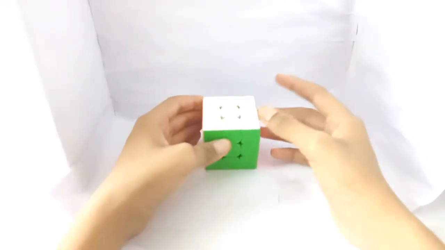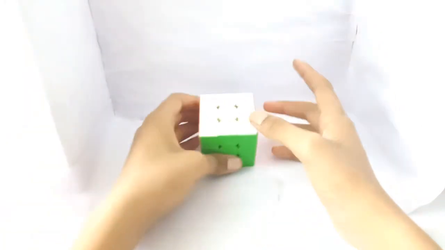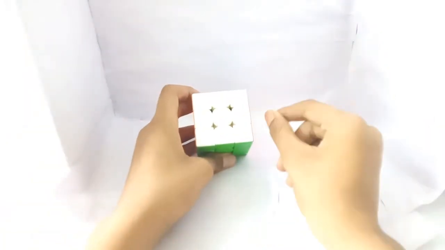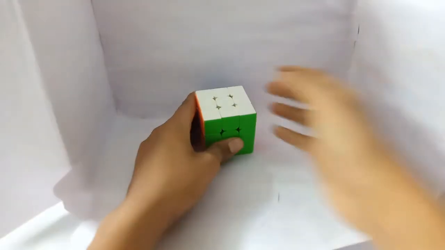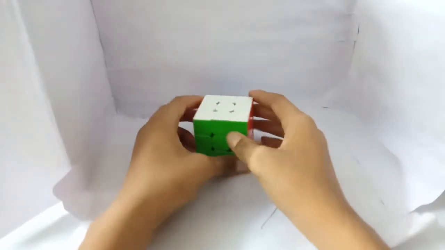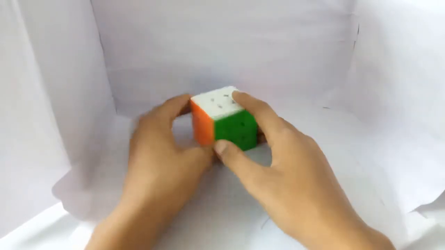So what we do in 3x3 blindfolded is we memorize a letter for each sticker on the cube except the center stickers, and we normally use the Speffz letter scheme to name the letters of each sticker.